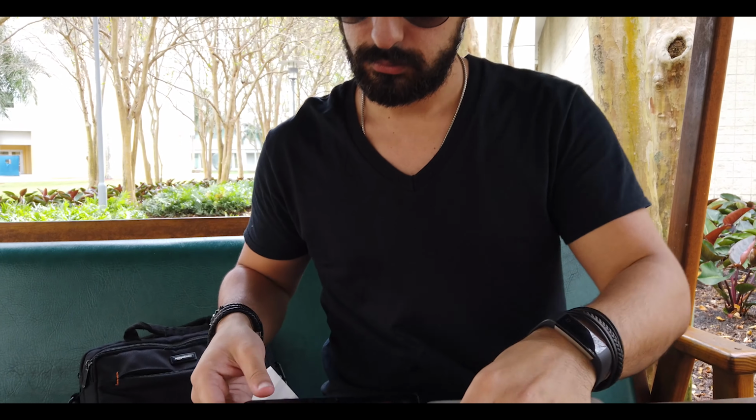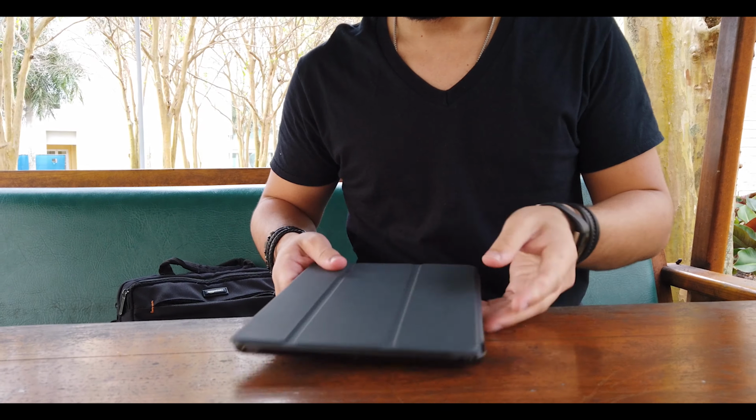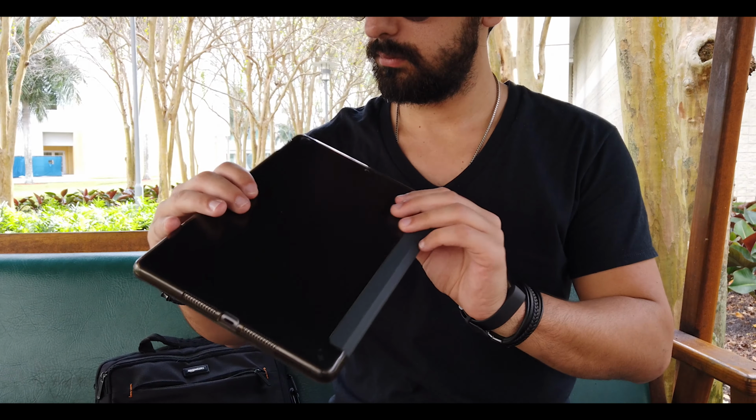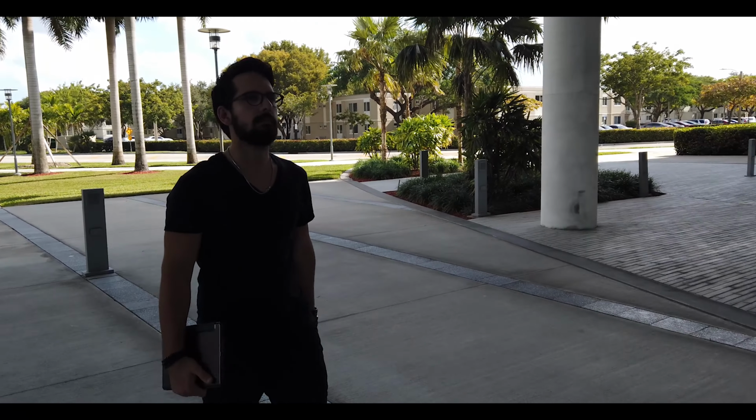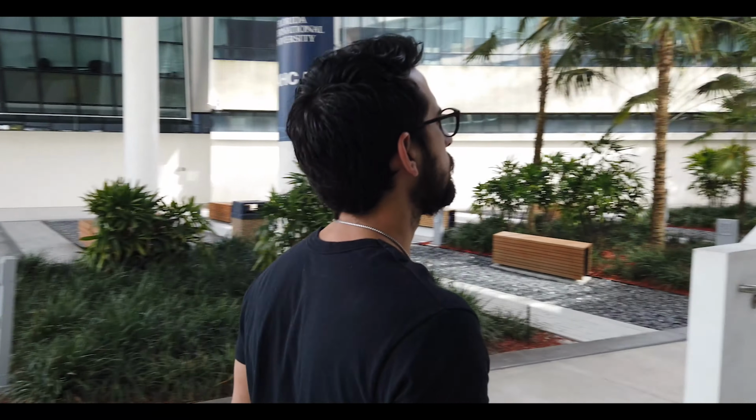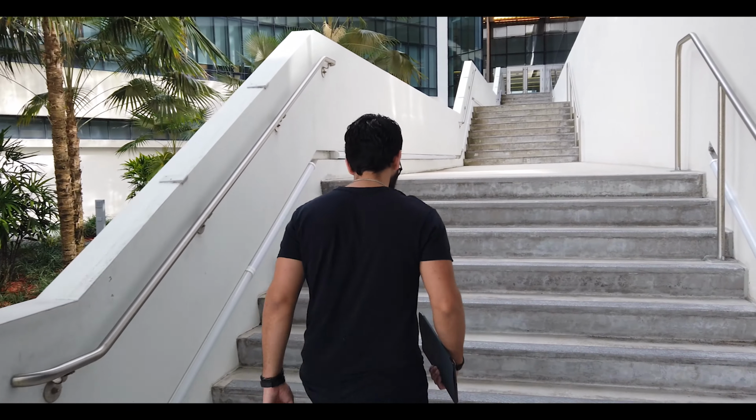The case I use isn't the nicest, but it feels like it's protecting my iPad without damaging my wallet. I think I paid around $11 for this one. I can honestly say that this app has really made my life easier. I use it for work, for fun, and even for this YouTube channel.